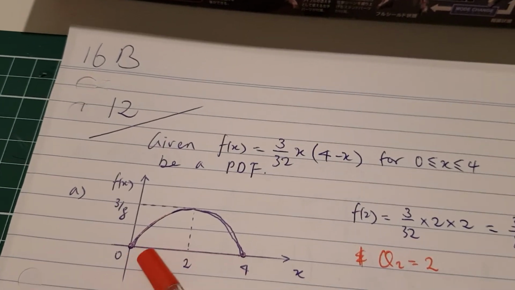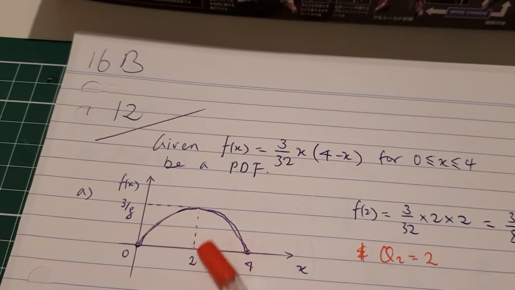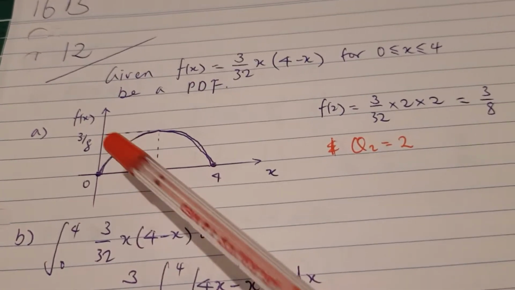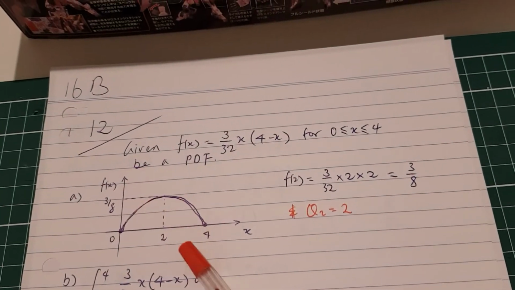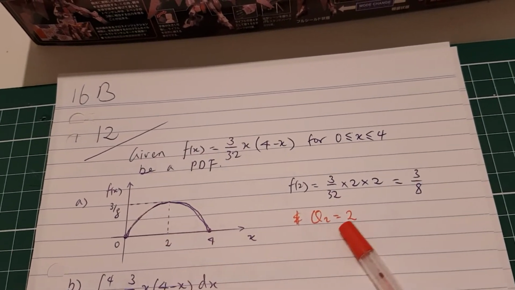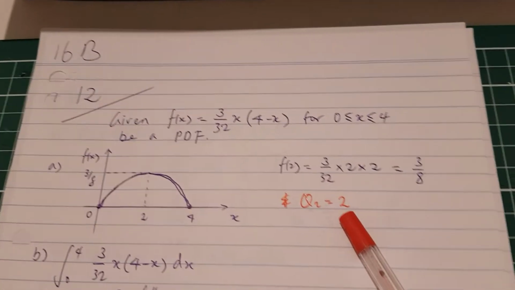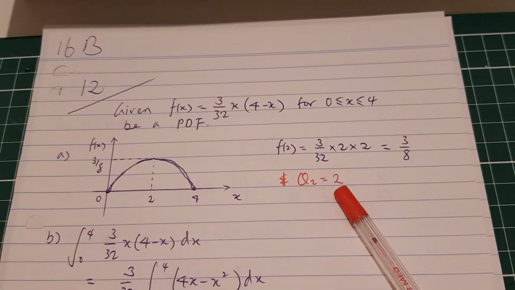And obviously, because of the symmetry, 2 is going to be the x value that makes the little f(x) at its maximum. So straight away, then we can see that that's going to be the Q2, the median. Okay. All right.